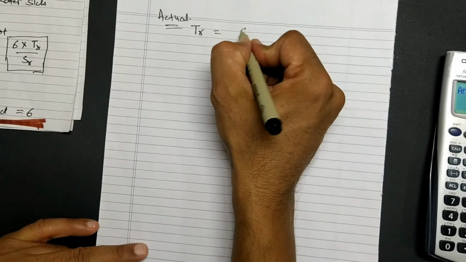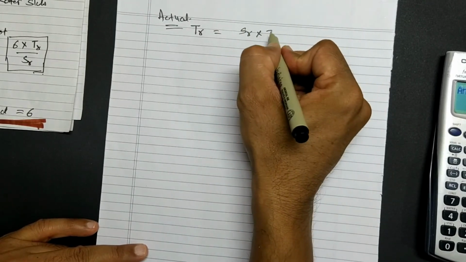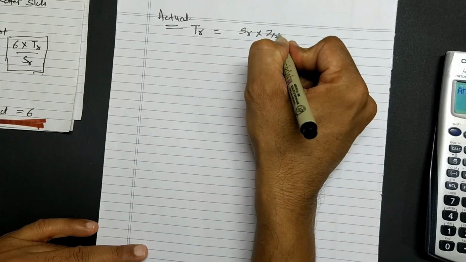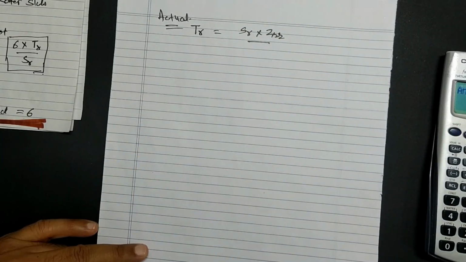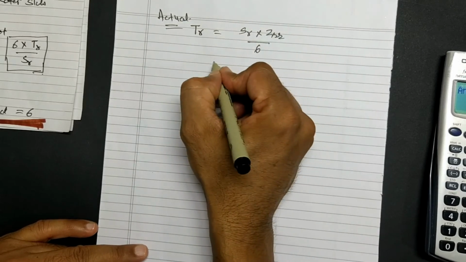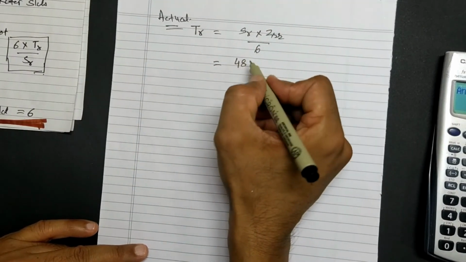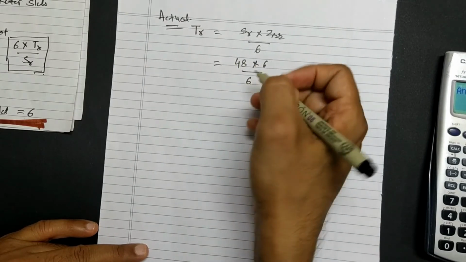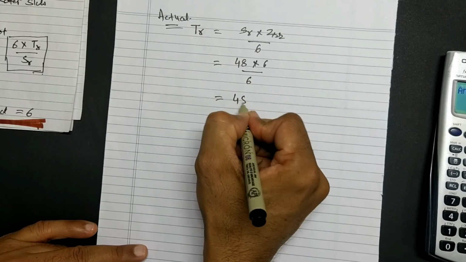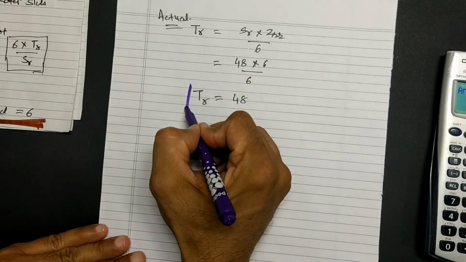That is the rotor number of slots multiplied by the total rotor conductors per slot and divided by 6. So 48, that is total slots, multiplied by 6 and divided by 6. So ultimately it comes to 48. So the rotor turns are now 48.